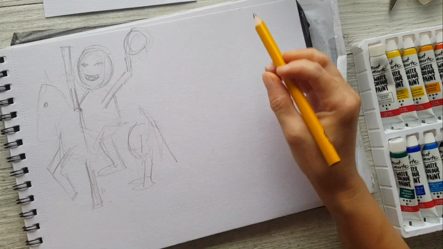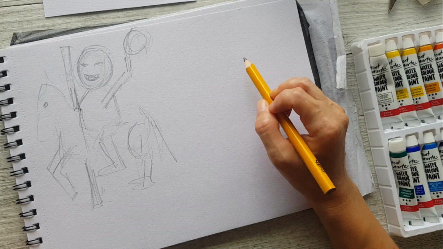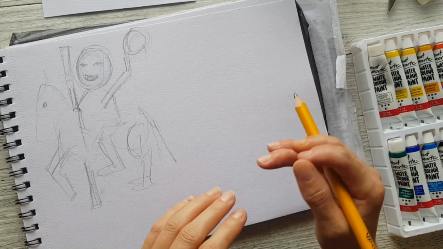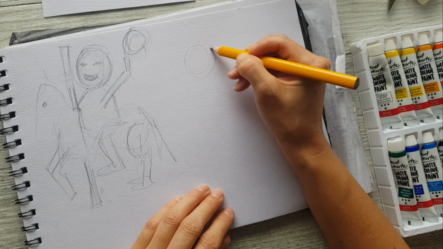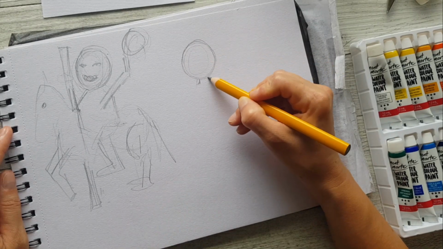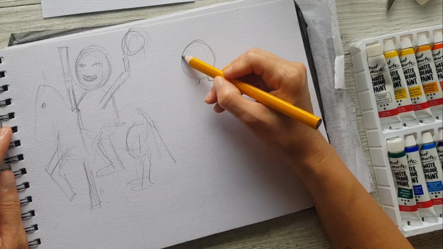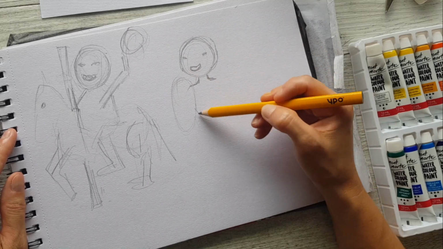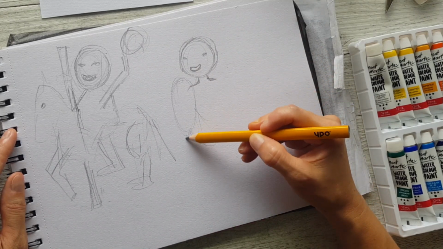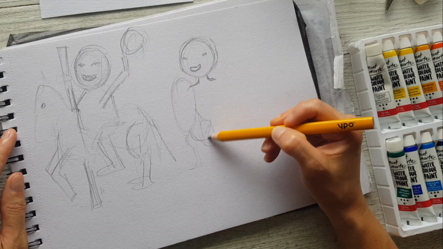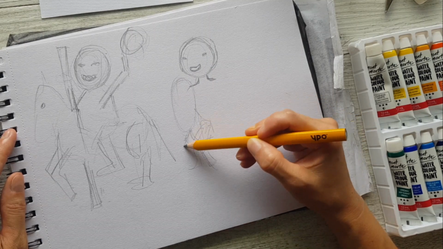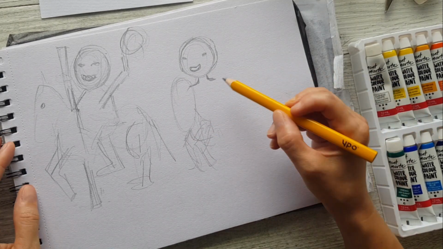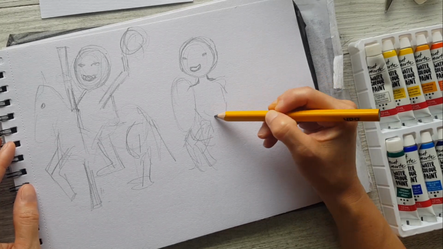So I didn't really want a side view. Maybe we bring him around to more like a 3/4. The horse is like here, and so we've got the legs coming like that.